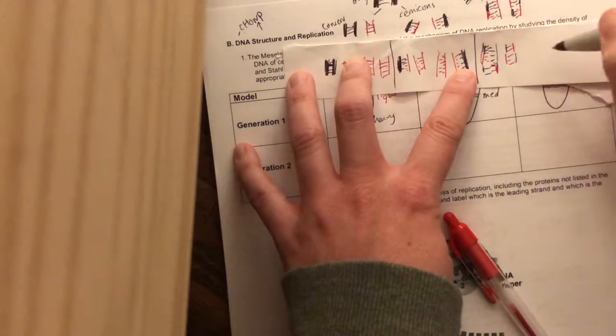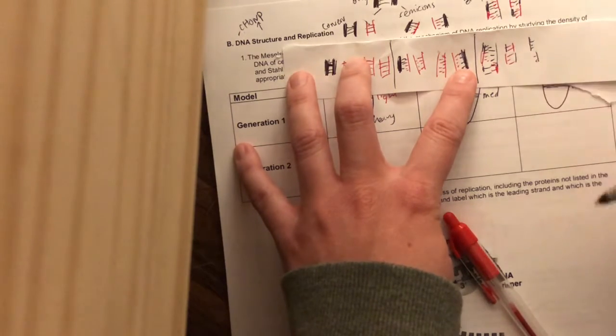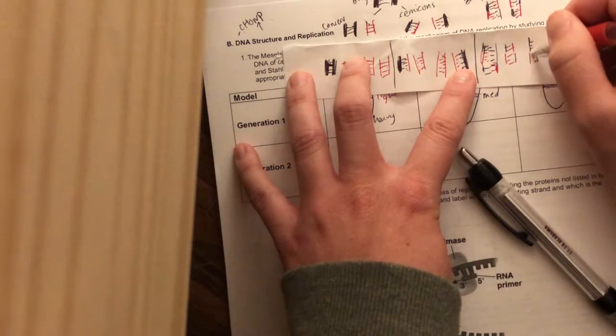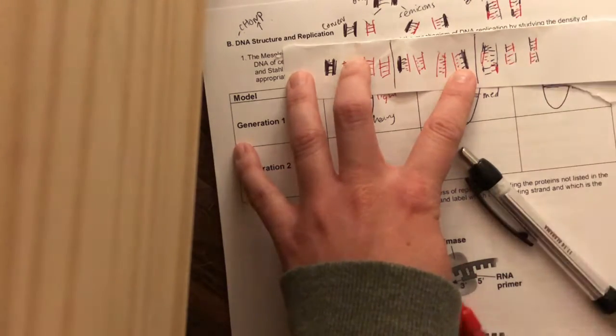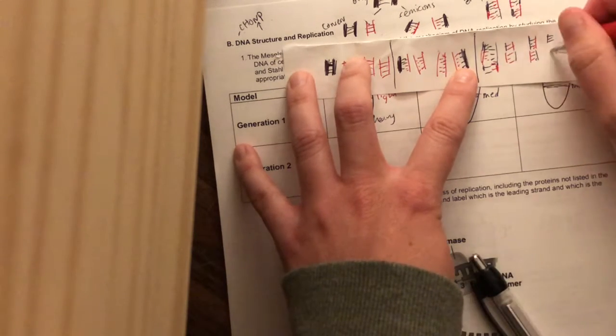This one's going to make two copies of itself, half red, half black. This is half 14 and half 15 nitrogen. I should be reminding us that that's what we're talking about.